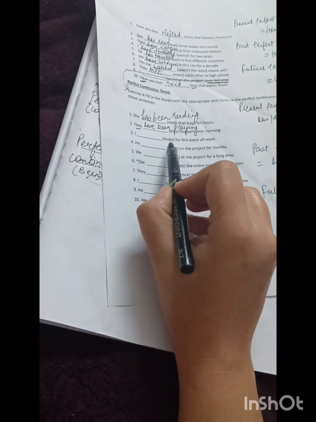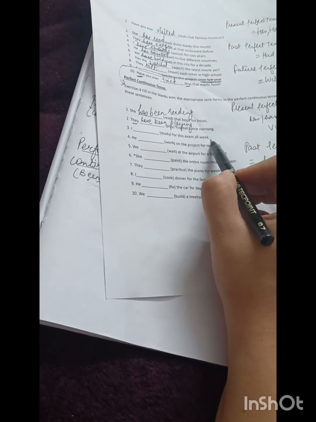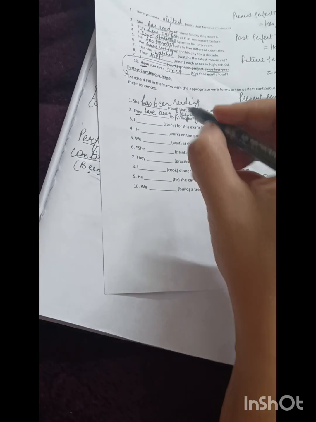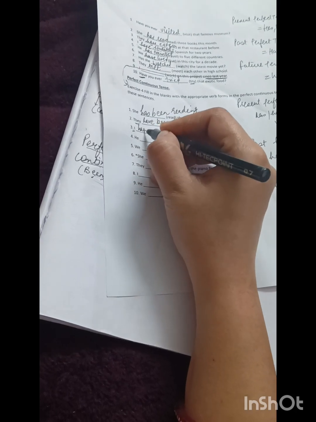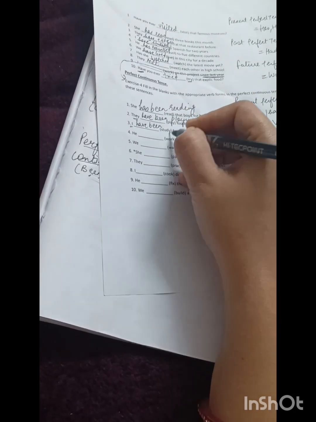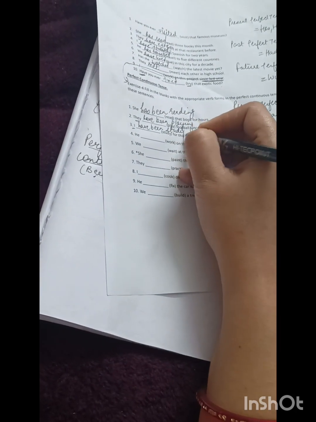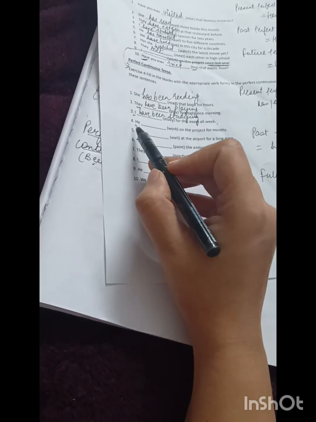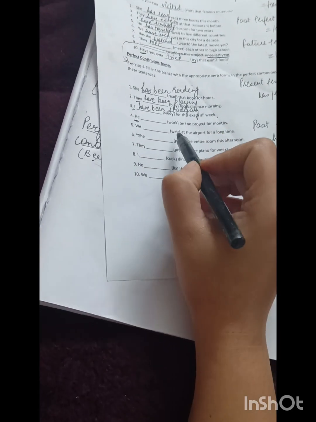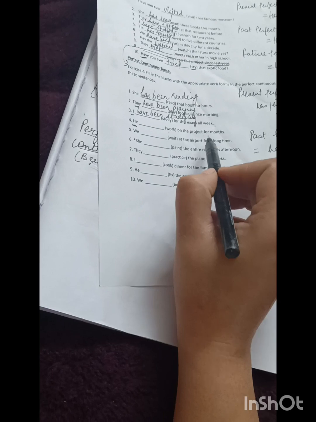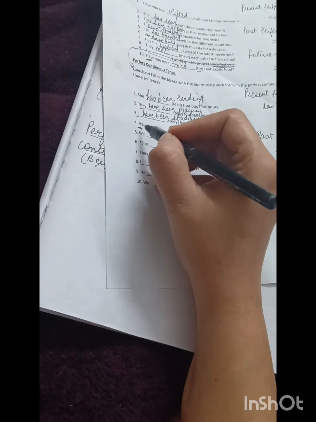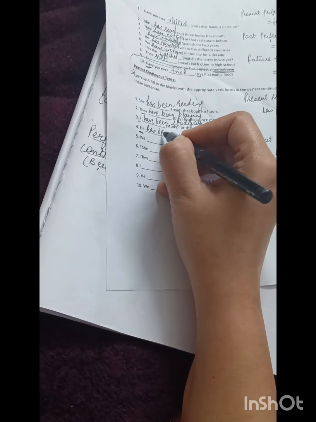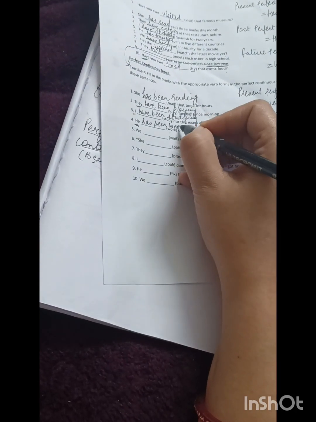Similarly, I study for this exam all week. So for all week I have been studying. So with I we use plural helping verb, have been studying. Similarly, he work on this project for months. So now he has been working on this project for months. Okay. So with he, we will use has been working.